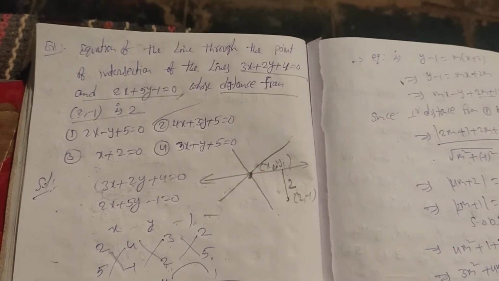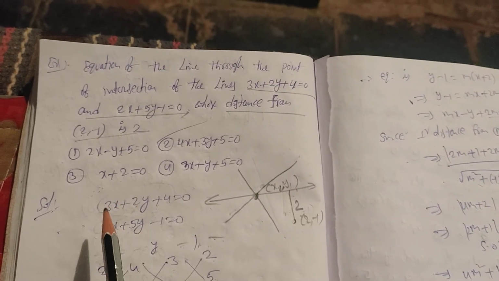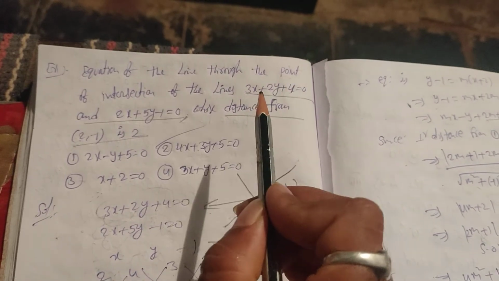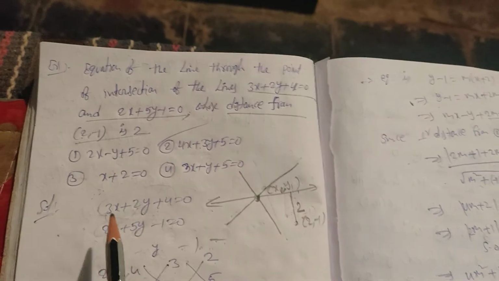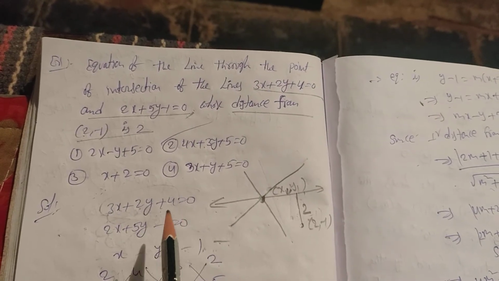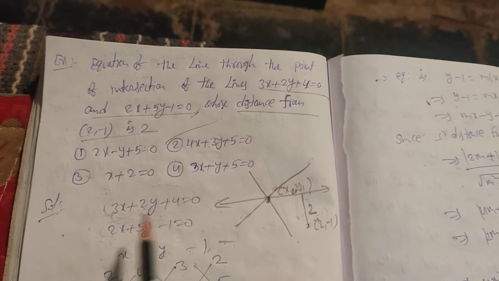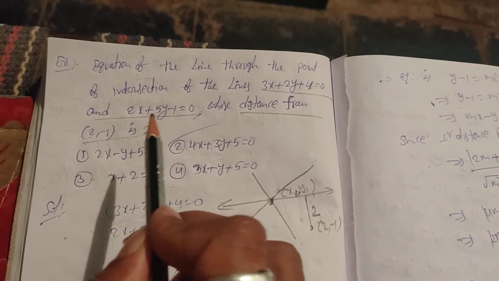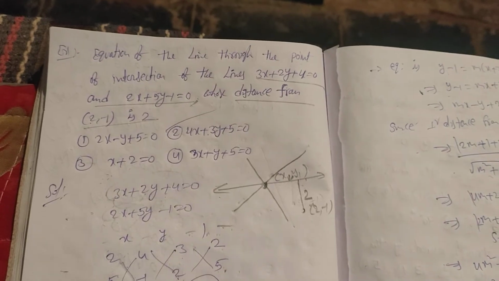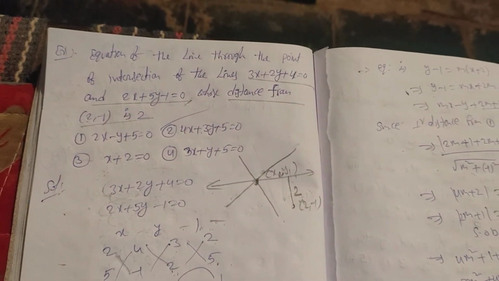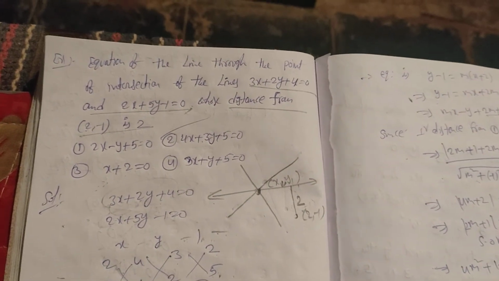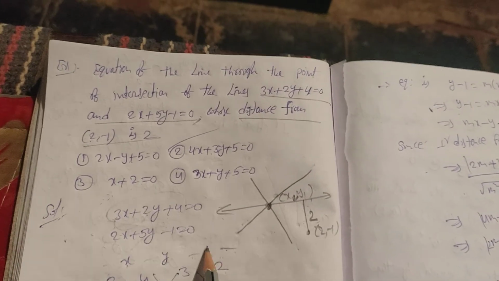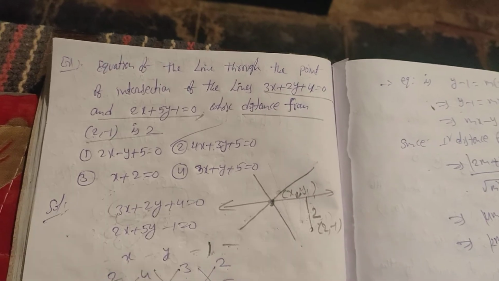In this cross multiplication method, all terms should be taken to the left side. The given equation 3x + 2y + 4 = 0 is already in that form, so no need to change. The second equation is 2x + 5y - 1 = 0. To solve by cross multiplication, you have to write like this. This is the procedure. First you write x here, y here, 1 here. Always we have to write 1 only. Don't write any other number.